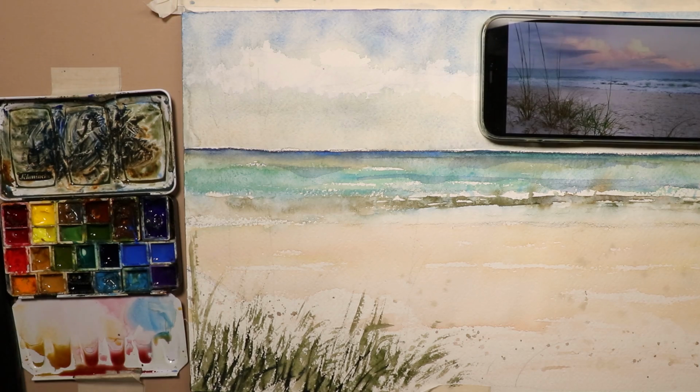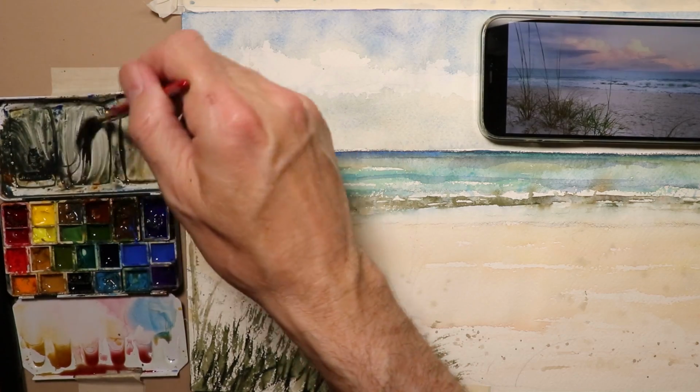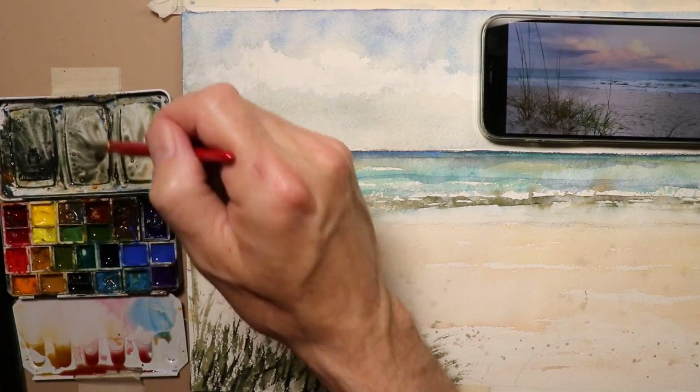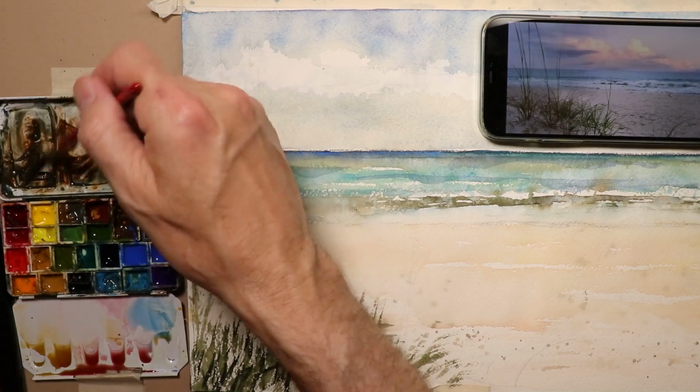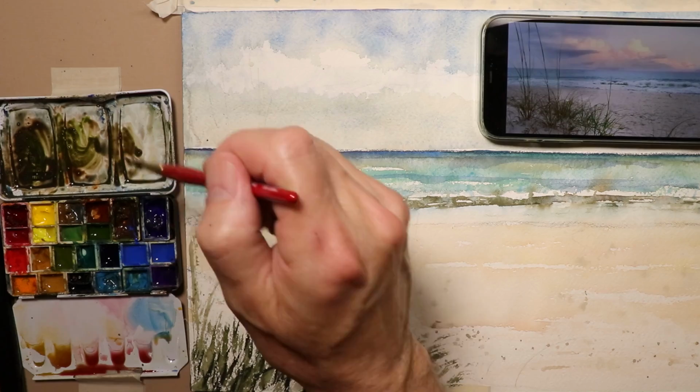And then once we do that, we can get a needlepoint brush like this. A needlepoint brush works fantastic. I have that again in the description box below. I believe I have that there too. We get some sap green, a little bit of burnt umber, a little bit of French ultramarine blue.